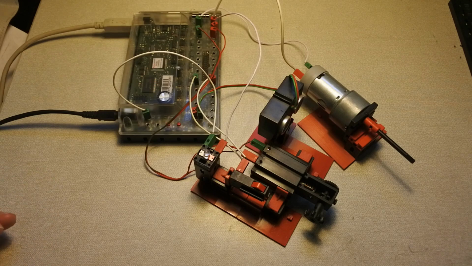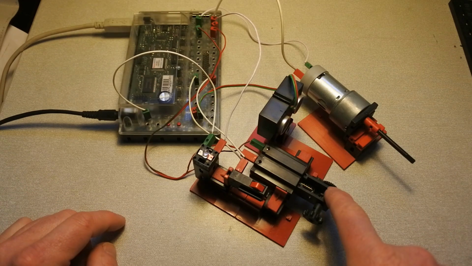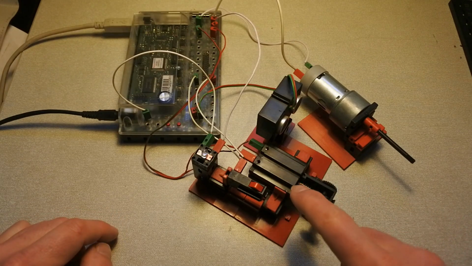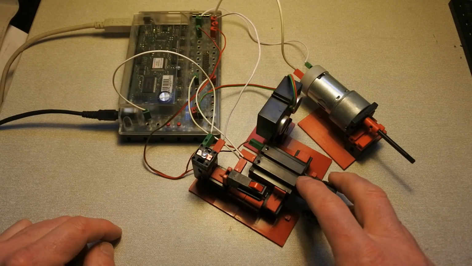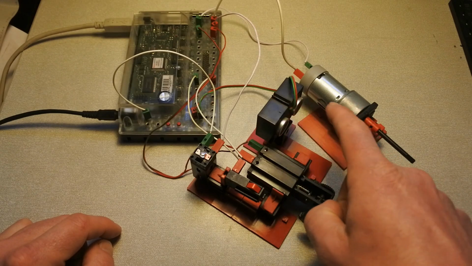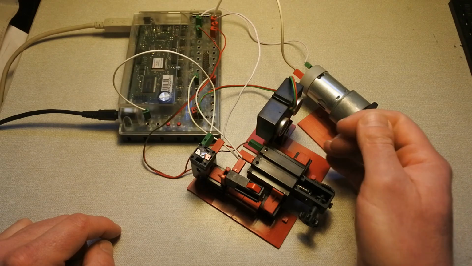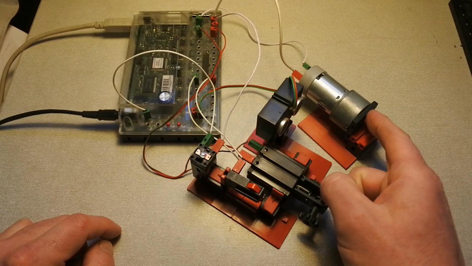State of the software is that all works nicely, except that when I press this switch it has to go slower, and then approaching the sonar it goes faster.